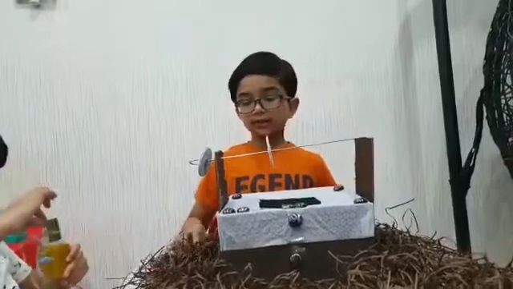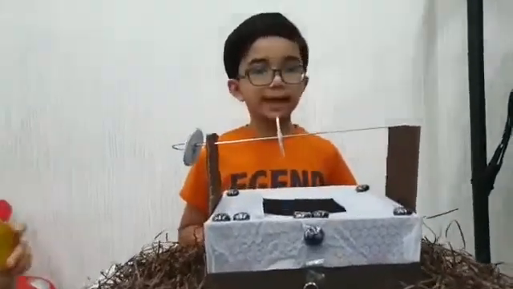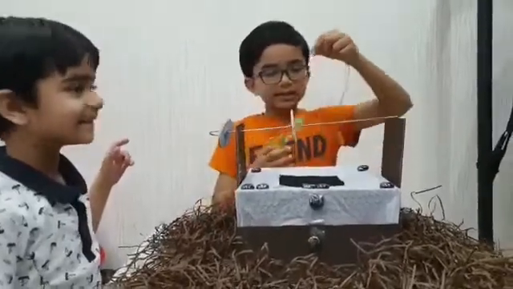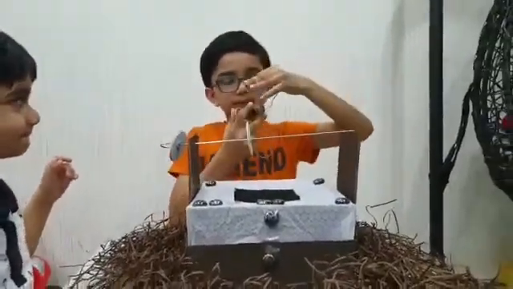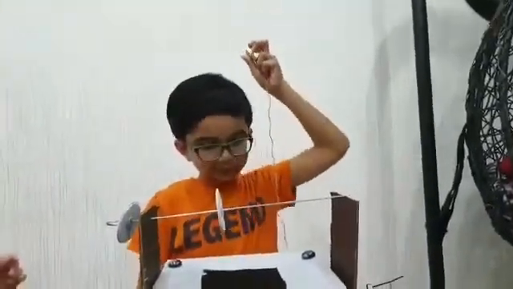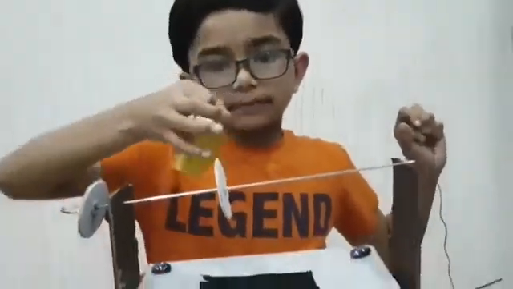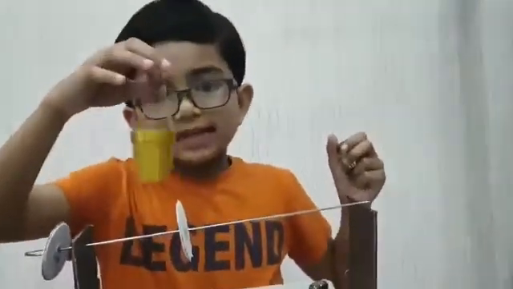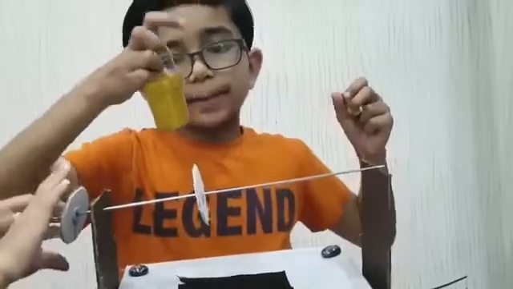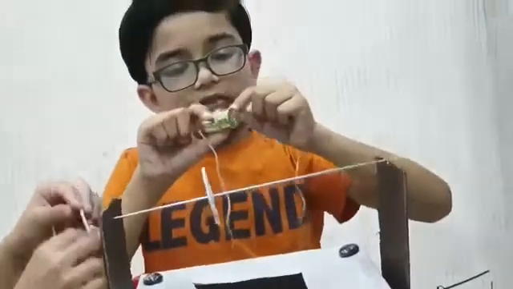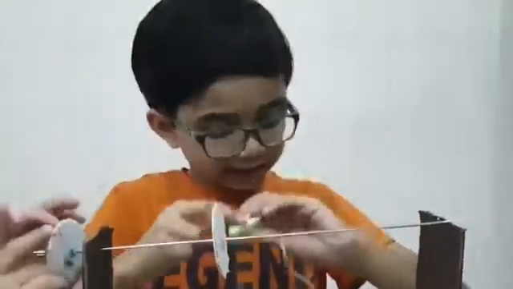I have created a pulley using the materials from my house. This is a pulley. This bottle lid is the main part of the pulley. This plastic container is the bucket or any other thing. This is my toy, but it can be anything you want. To attach the bottle cap, I've used tape.